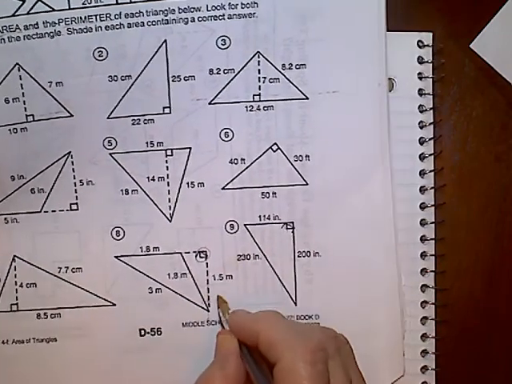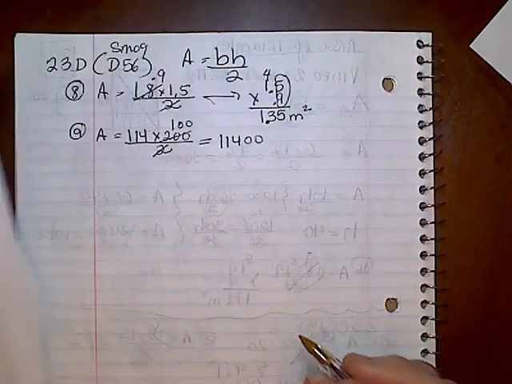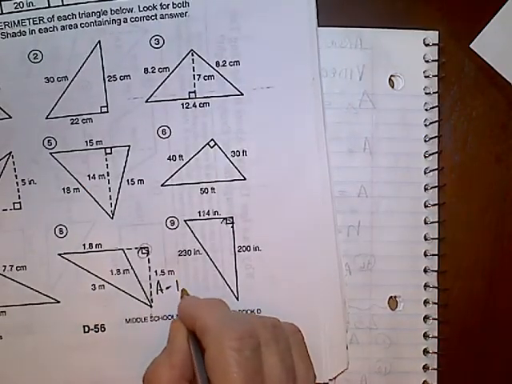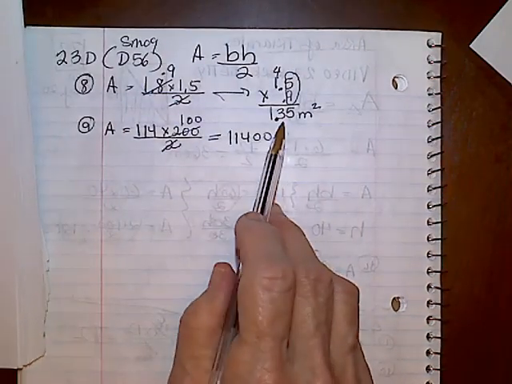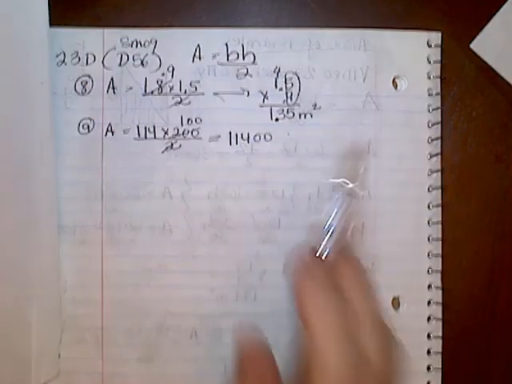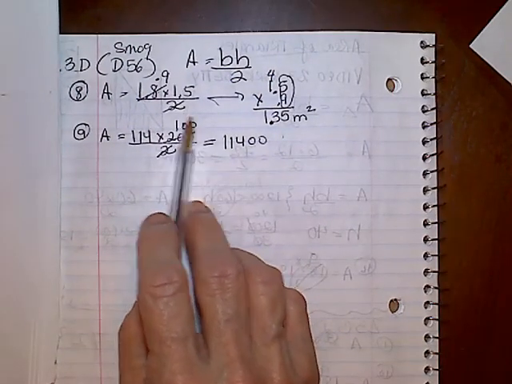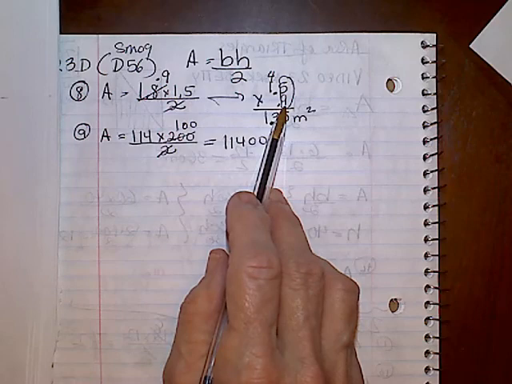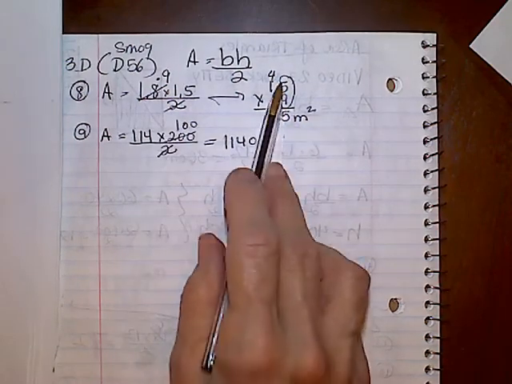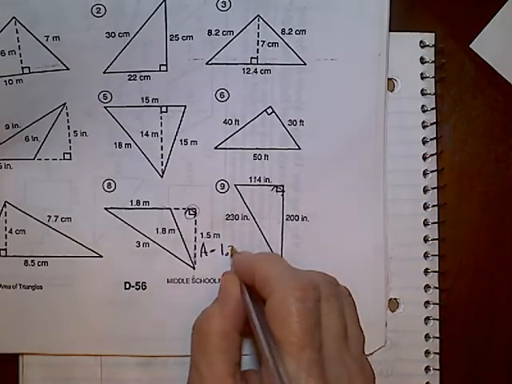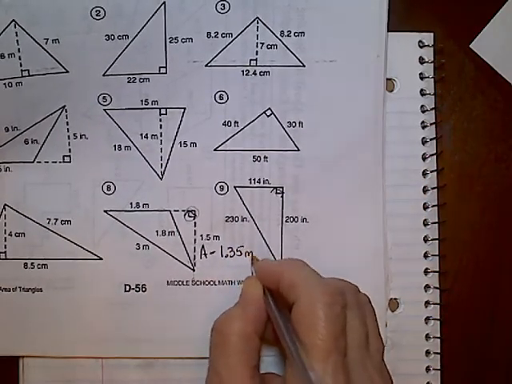So let me go back and see how we're going to put these answers. They say area first, so we'll list the area first. We'll try to fit it in here somewhere. So area on this one was 1.35. I hope I didn't mess this up. For a second I thought I was adding, but that's it, 1.35. All right. Anyway, 1.35 square meters.